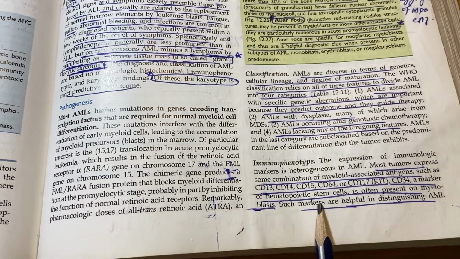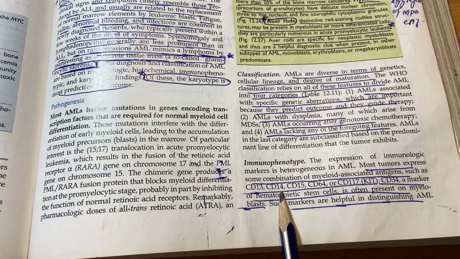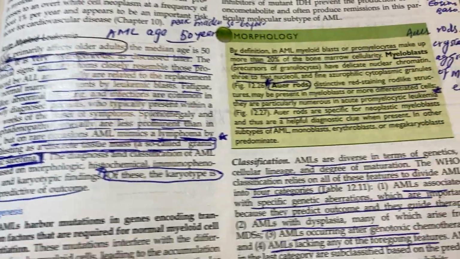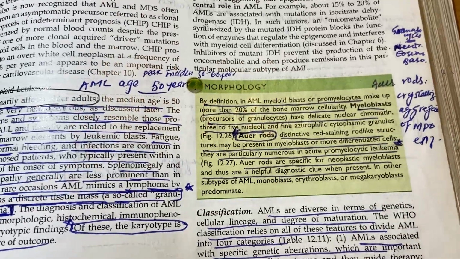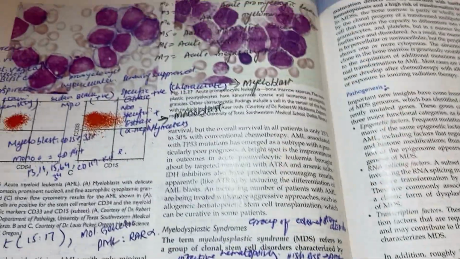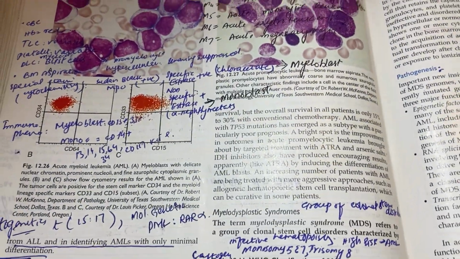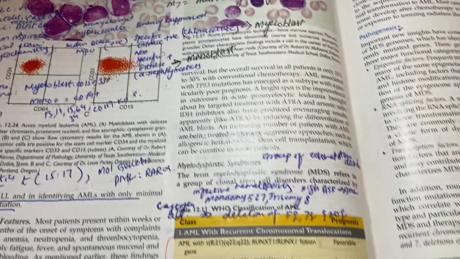1 or 2 marks question comes where they just ask you about the phenotype. So this is important. Its diagnostic bodies are important. Myeloblasts are important. Then this figure is important, 12.26, from the OSP point of view.